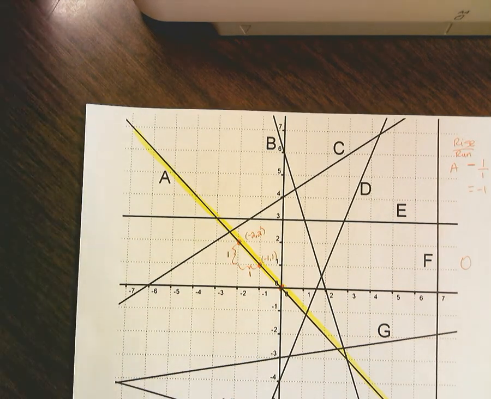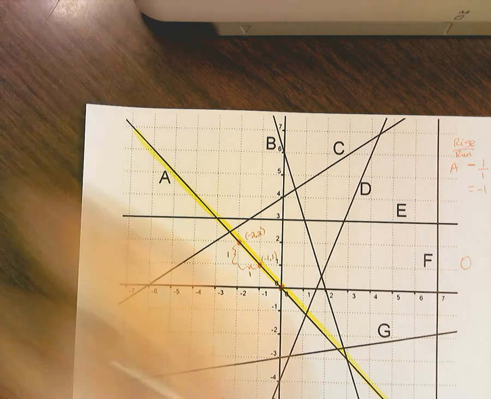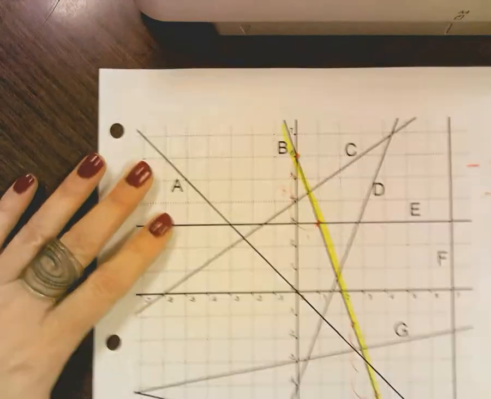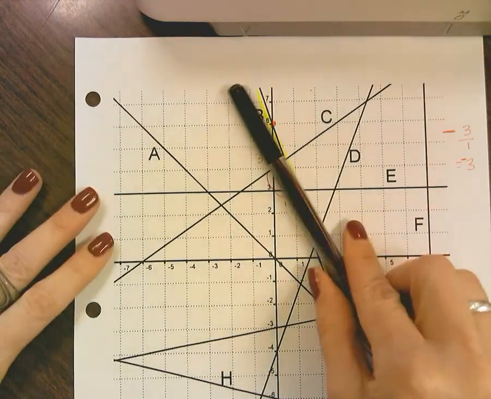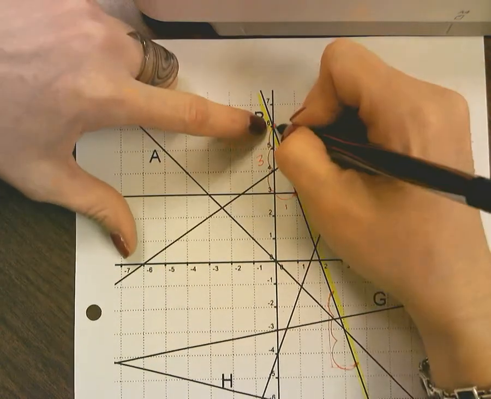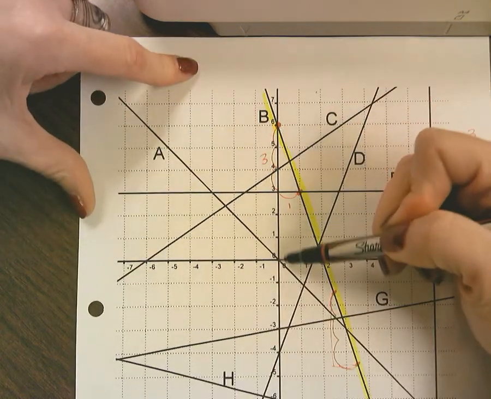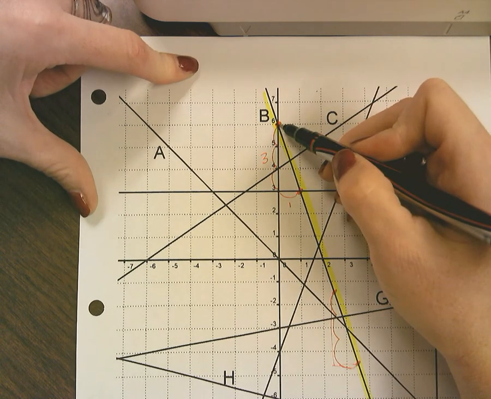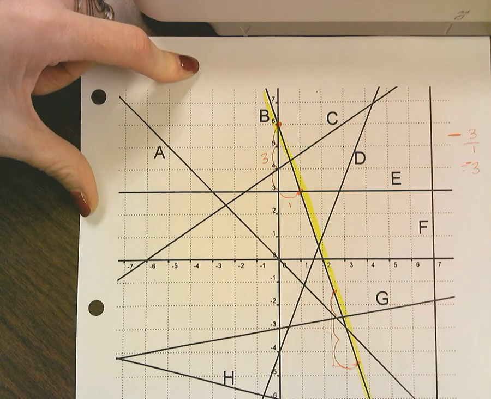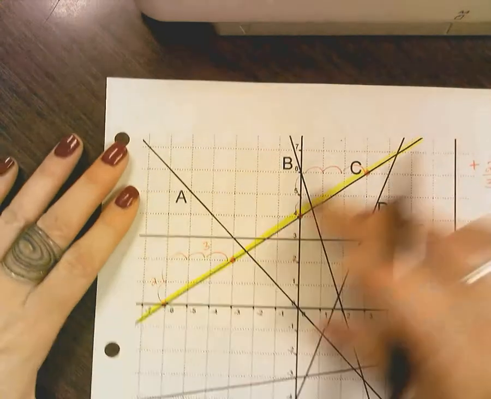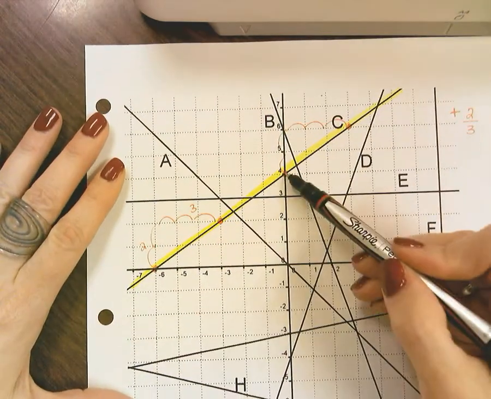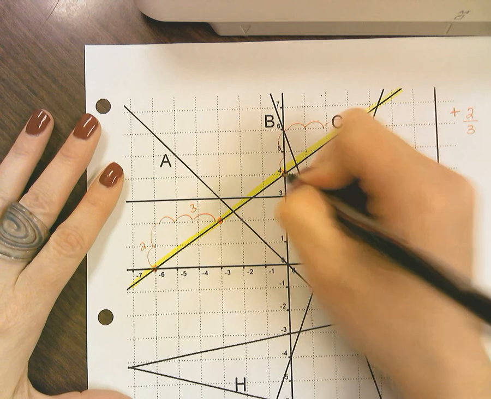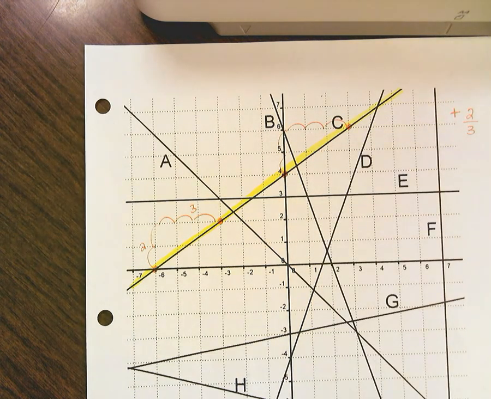Let's look at B. Here's line B again for us. What you care about is where line B crosses the y-axis. That happens up here. Now, obviously, the x value there is 0, but the y value is 6. So the y-intercept for line B is 6. Let's look at line C. Here's your line highlighted. Here is your y-axis. Where does it cross? It crosses at +4. So your y-intercept for line C is +4.